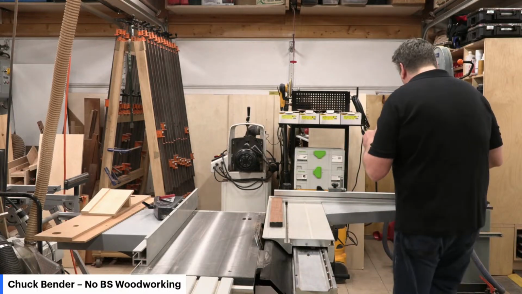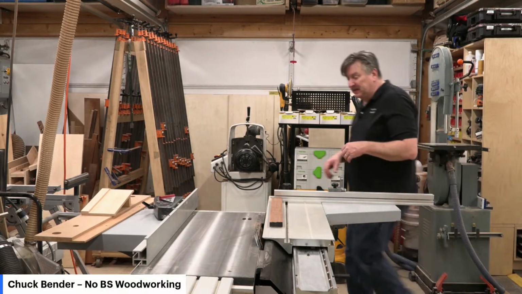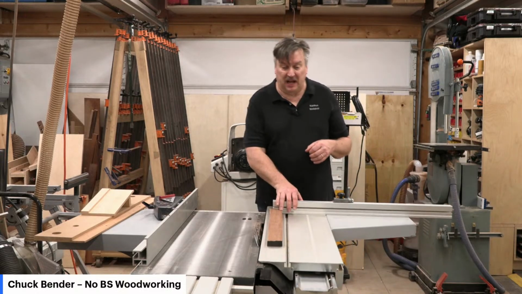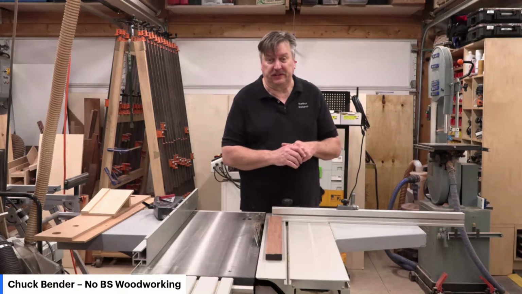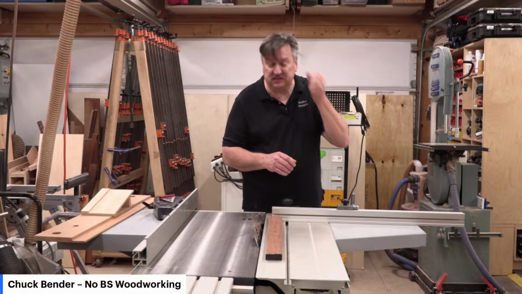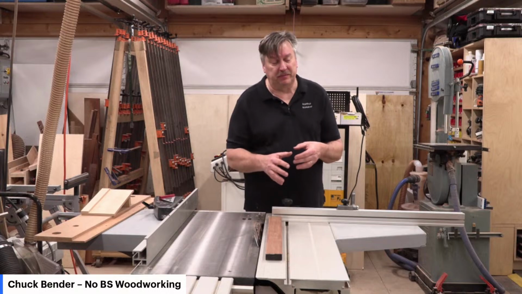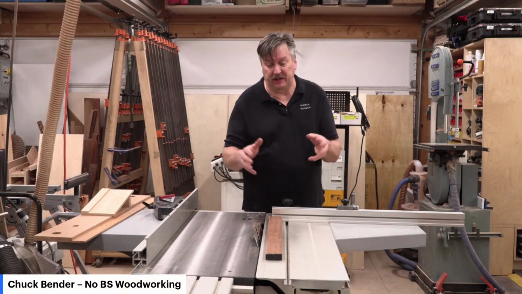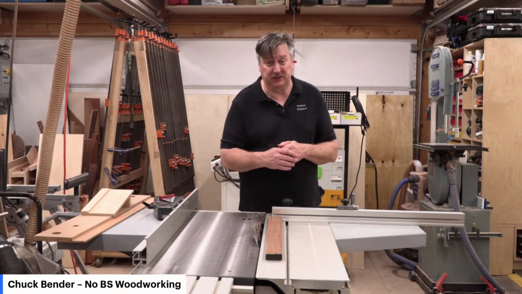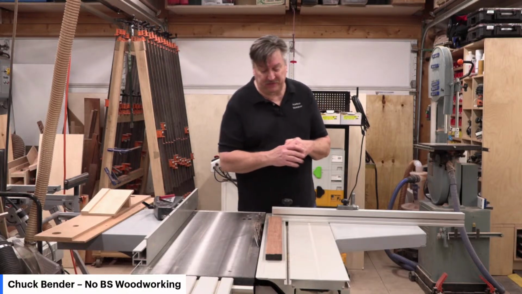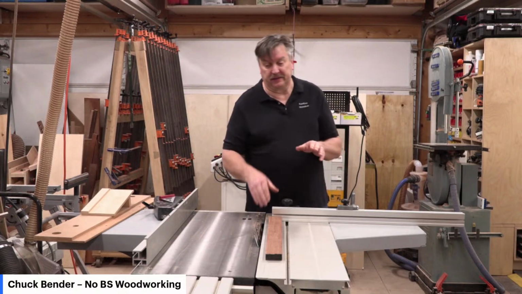There's just so much more that I can do safely on a slider that I couldn't necessarily do on a fixed table saw. You have to change your methods of work a little bit, but once you start to get a little innovative, there's a ton of things you can do on here that you just can't do on a fixed table saw.